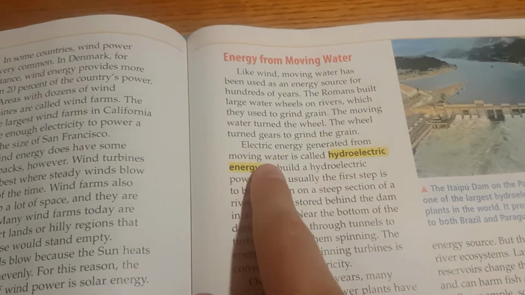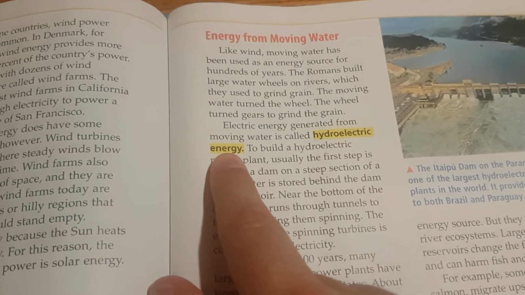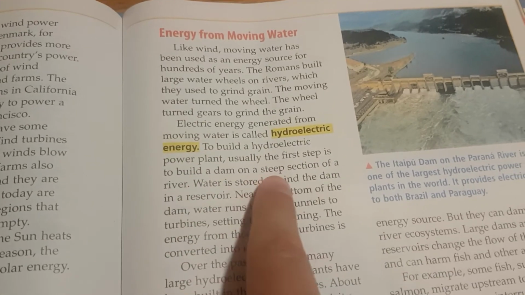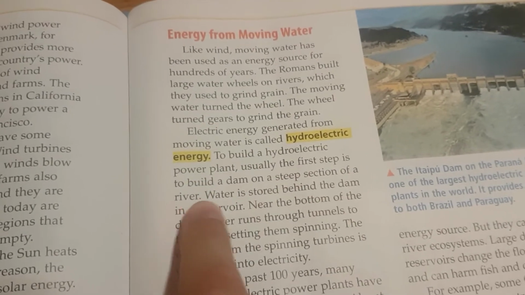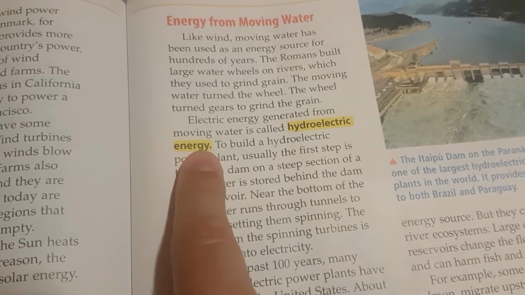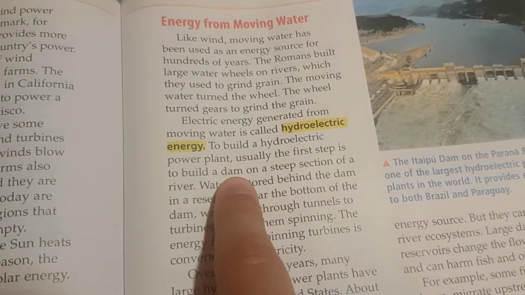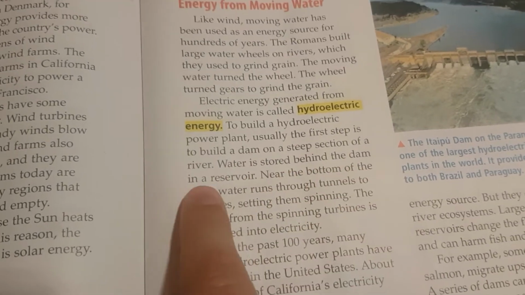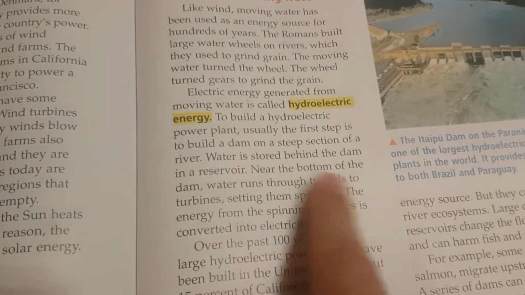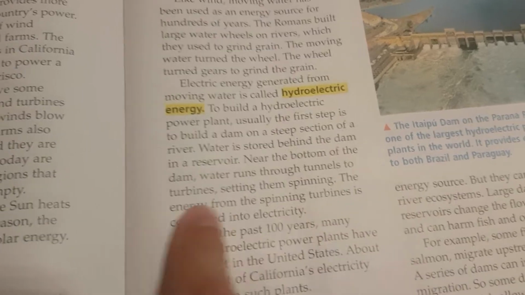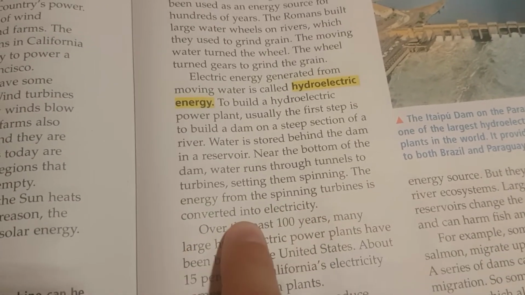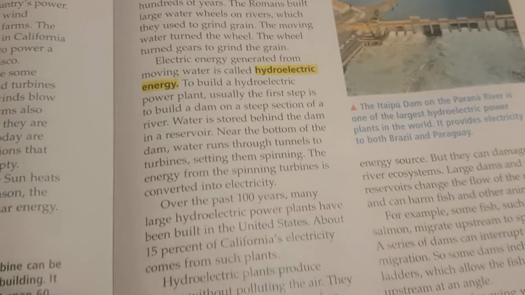Electric energy generated from moving water is called hydroelectric energy. To build a hydroelectric power plant, usually the first step is to build a dam on a steep section of a river. Okay, so hydroelectric energy, dam, power plant. Water is stored behind the dam in a reservoir. Near the bottom of the dam, water runs through tunnels to turbines, setting them spinning. The energy from the spinning turbines is converted into electricity.